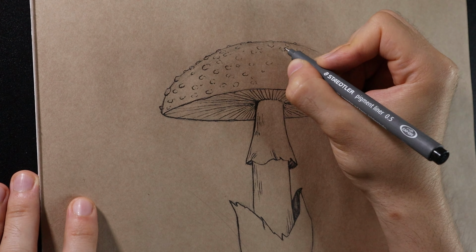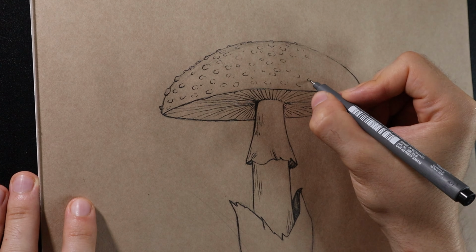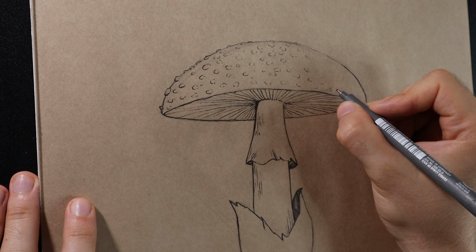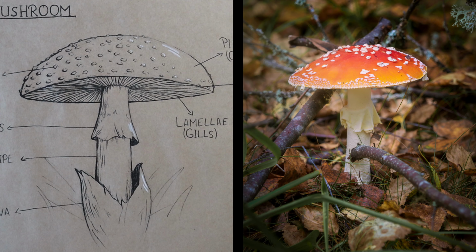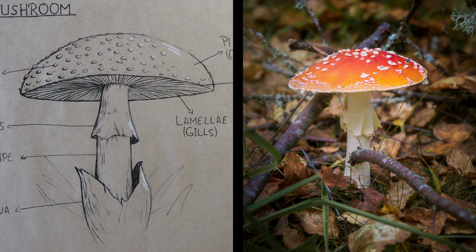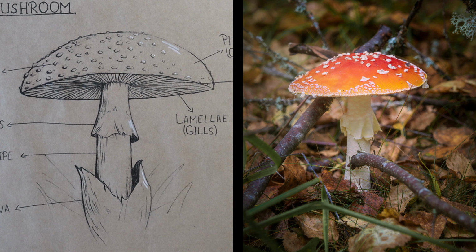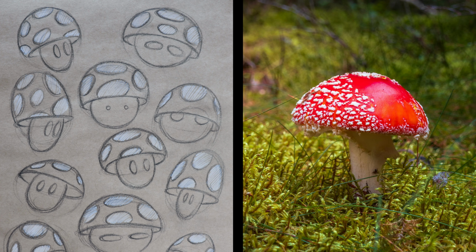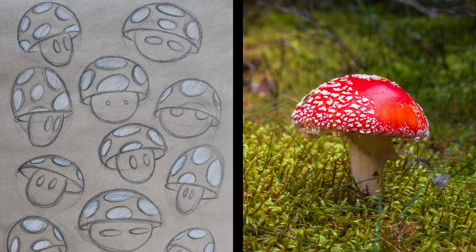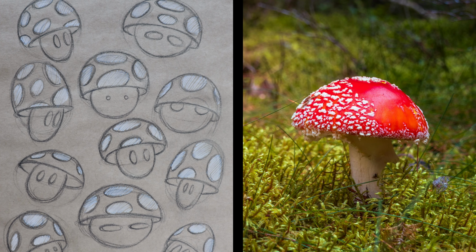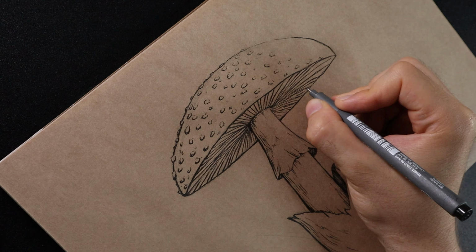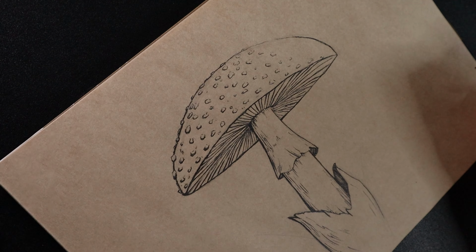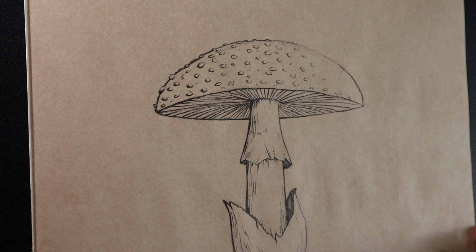Our last piece of the puzzle is the volval patches. I've touched on them before. They are remnants of the universal veil that stuck to the cap of the mushroom as it grew. This particular illustration is that of an Amanita muscaria mushroom, which is the real-life Mario mushroom. And as you can see, the white dots on the cap of the mushroom are not splotches of white, but are separate pieces of tissue that can actually be brushed off. As a side note, this mushroom is also highly poisonous, so if you see one, be careful, don't just randomly pick it up if you don't know what you're doing.